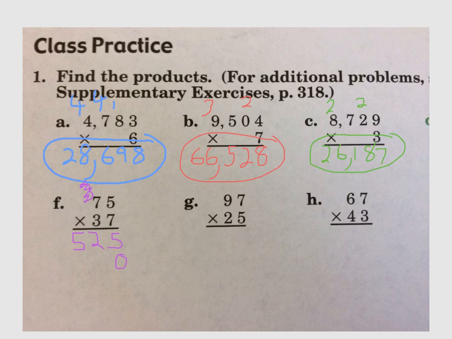3 times 5 is 15. Carry the 1. 3 times 7 is 21, plus 1, 22.